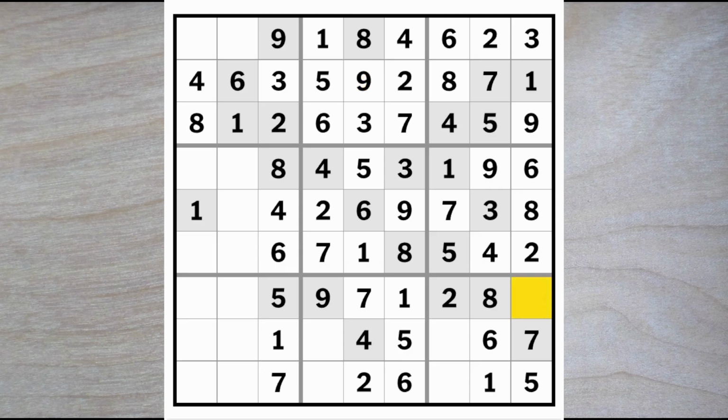This square must be a 4, giving me a 4 for this position here. Still a 3, 8 here, and still a 3, 9 here. And we can place an 8 here because this 8 blocks this square. This 8 blocks this square.